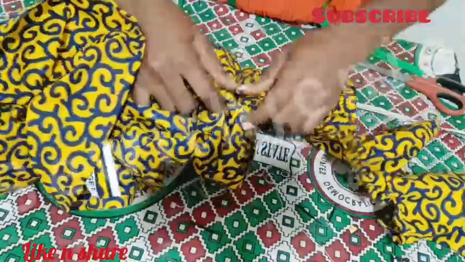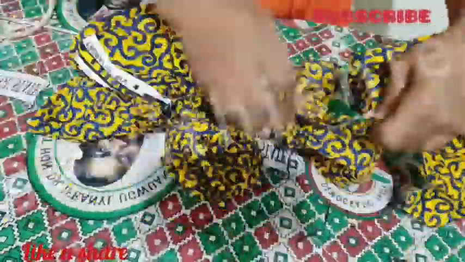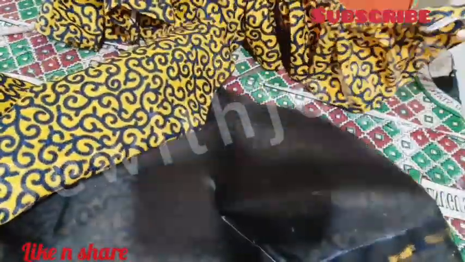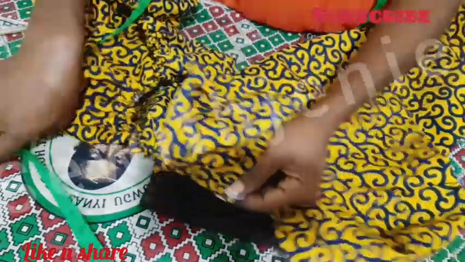So after separating and all, you lay it right side facing your top and you join it together. This will take your time. I've already attached the sleeve and that's it. After joining that, you add your zipper and every other thing.